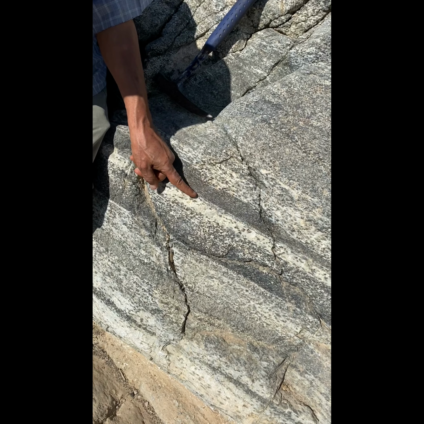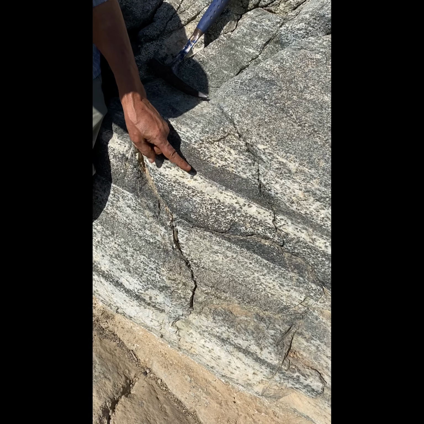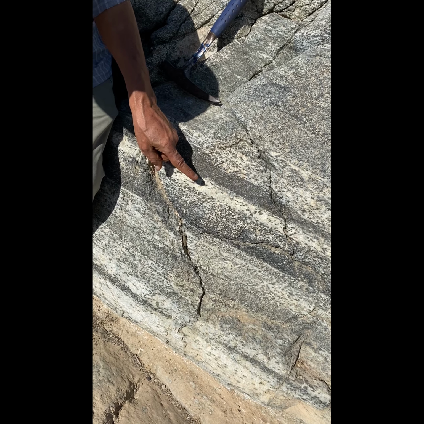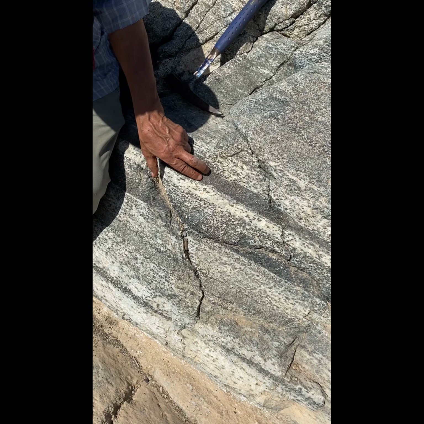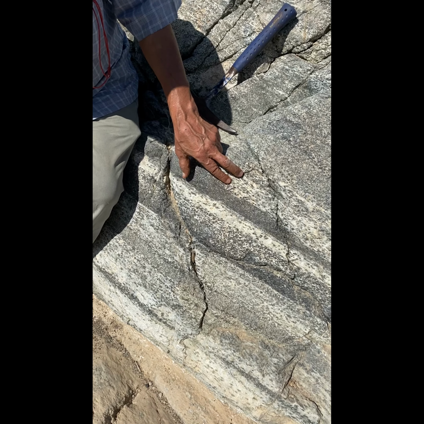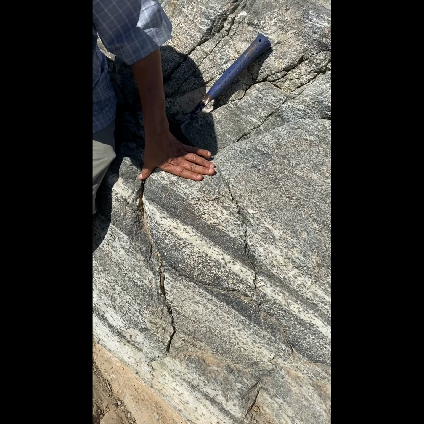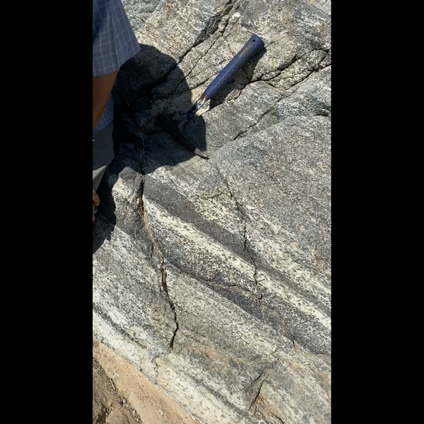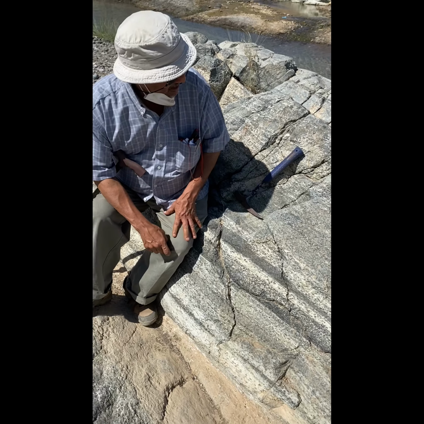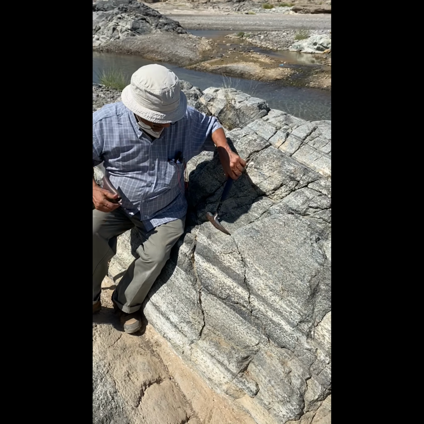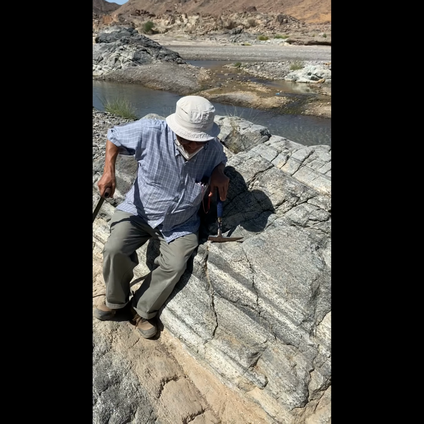So it's alternating layers of black and light minerals, the ferromagnesian minerals and then the feldspathic minerals. It's a very interesting rock within the crust of the ophiolite of Oman, or the Semail ophiolite.